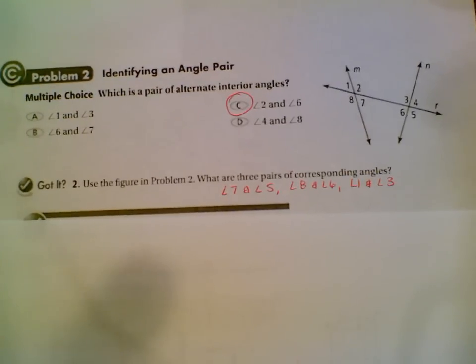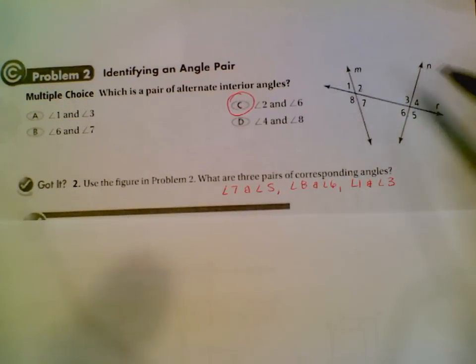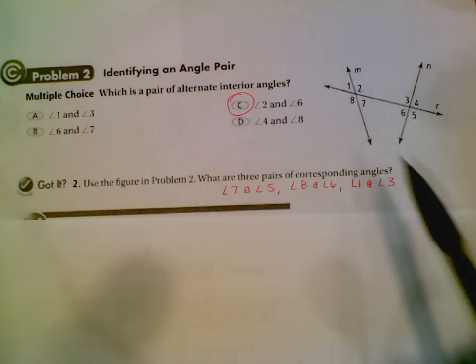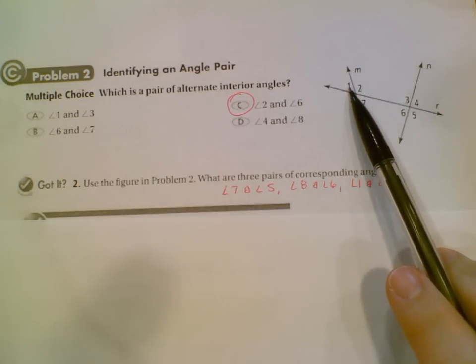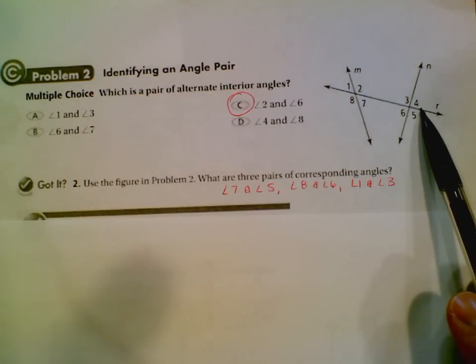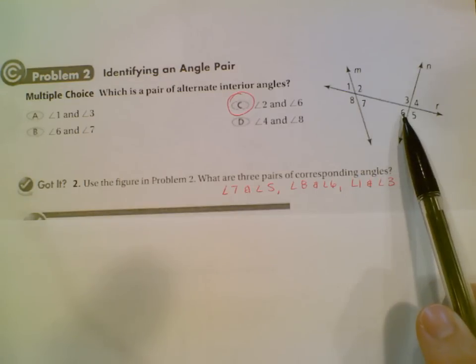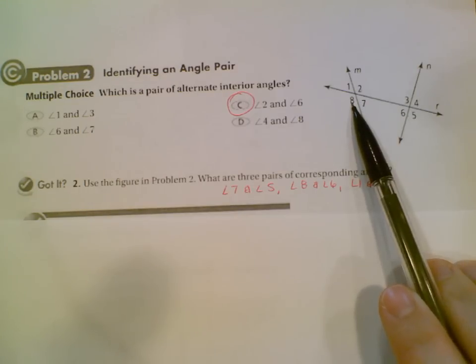Use that same picture, it says, and we're going to name 3 pairs of corresponding angles. Corresponding angles again means I'm on the same side of the transversal. One's on the inside, one's on the outside. So if I went around, I would say 1 and 3. Another set would be 2 and 4. Another set would be 5 and 7. And then the last set would be 6 and 8.